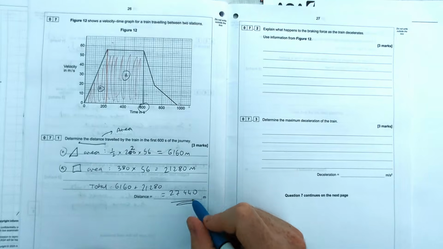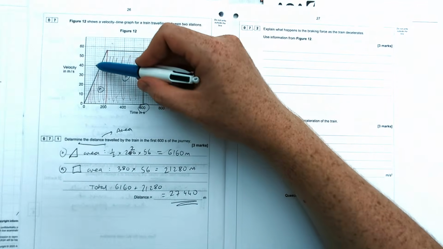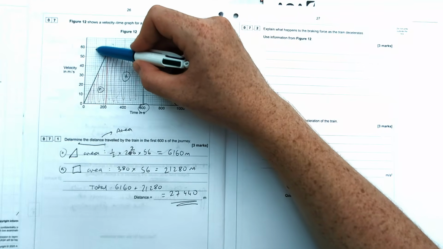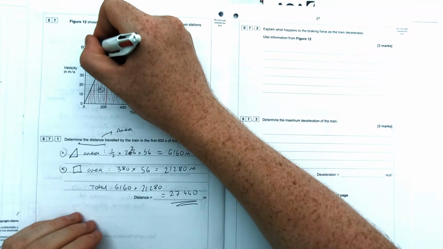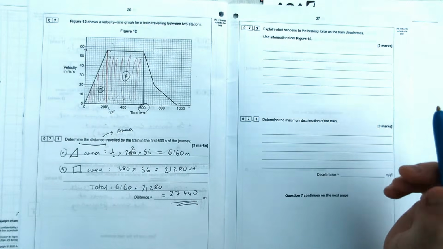And the total distance there is 27440. There isn't a range of values for this because it's on the line and there's no curves or anything like that. So you've just got to look carefully, draw a line from there to there if you think you'll miss it. But that is 56. And don't make a mistake I did, that's 220, not 200.